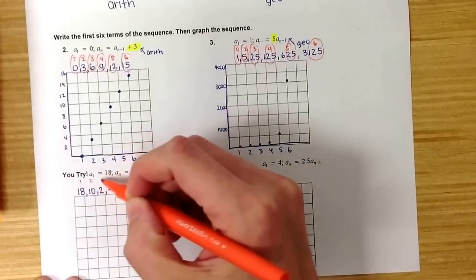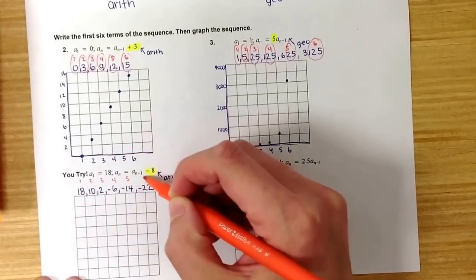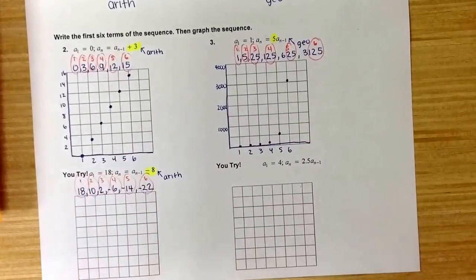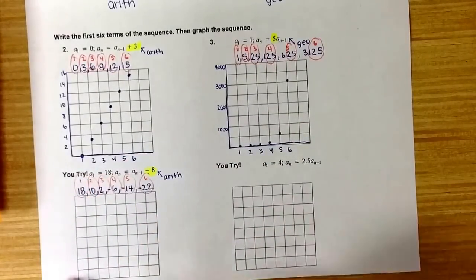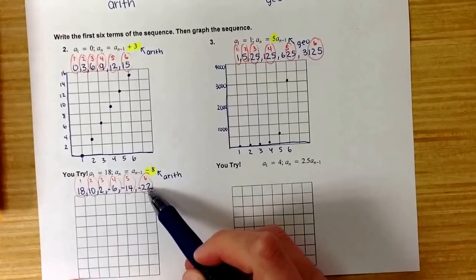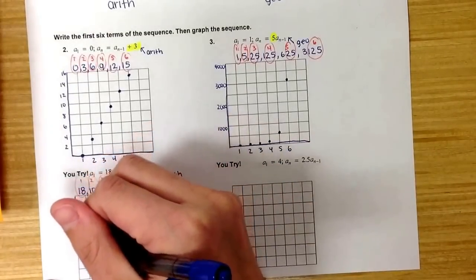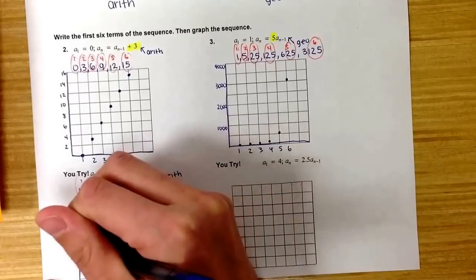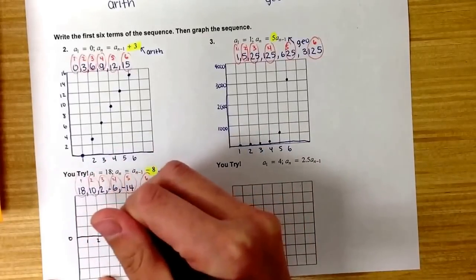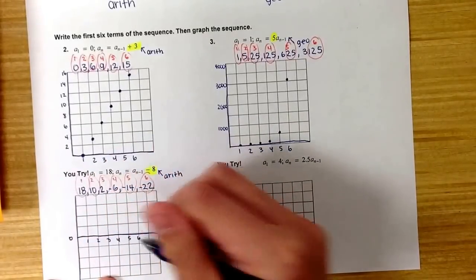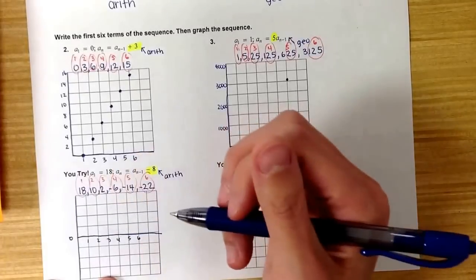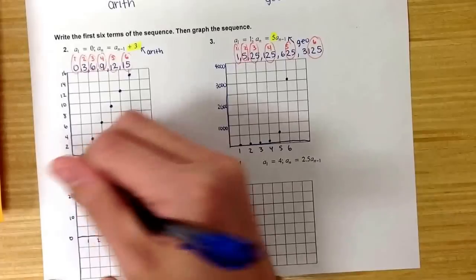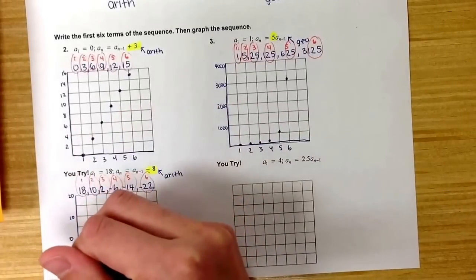What are my coordinates then? This is my first, second, third, fourth, fifth, sixth term. These are my points. Okay, when I want to graph this, it's a little bit more difficult because I'm graphing positive numbers and negative numbers. Okay, so make sure that your X and Y axis reflects that then. So here's 0. Let's say this is 1, 2, 3, 4, 5, 6. I'm going to maybe count by 5s because I have to go up to 18. So 5, 10, 15, 20. So this is -10, -20.